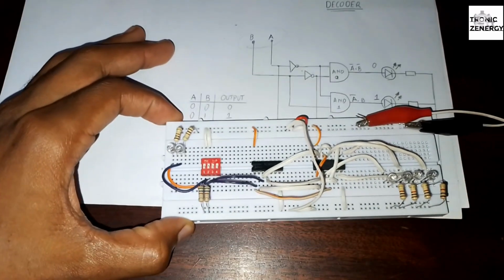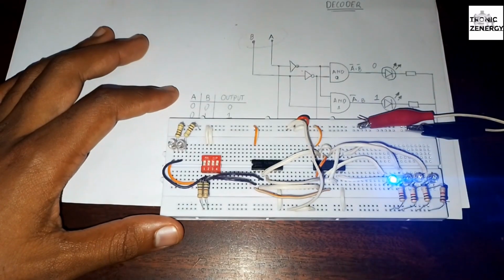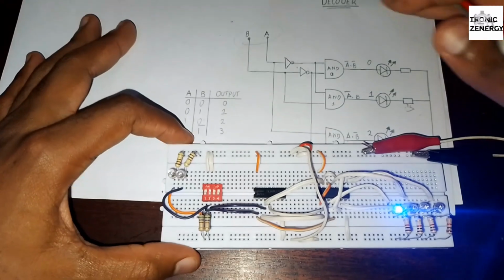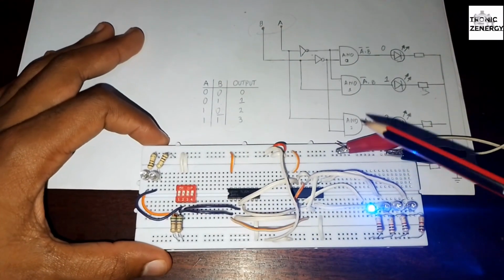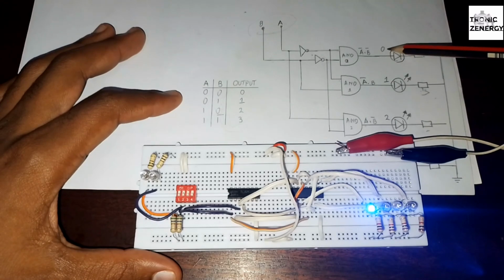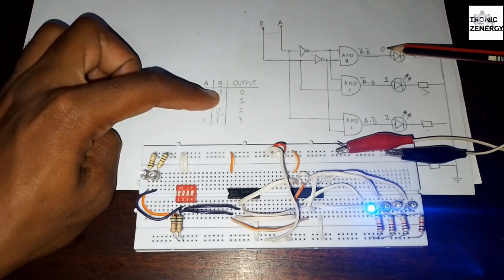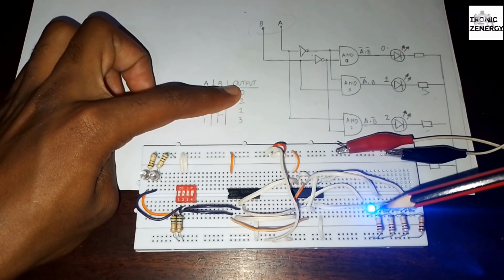So yes, that's basically what the circuit is. And yeah, let me power it and check, and it's on. So immediately you can see the first blue LED is on, and this first blue LED is used to show 0, that the inputs are at 0, 0 at A and 0 at B. That's why the output is 0.